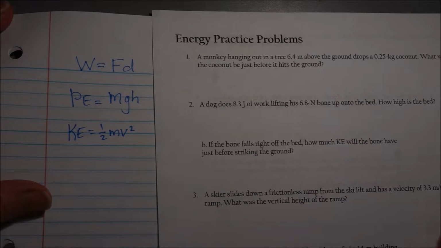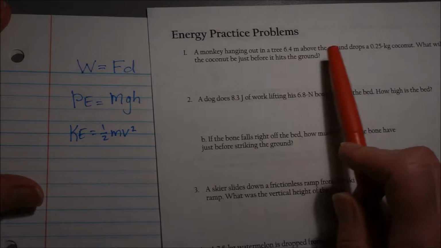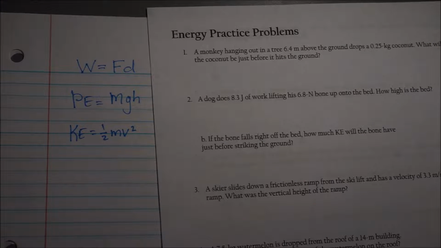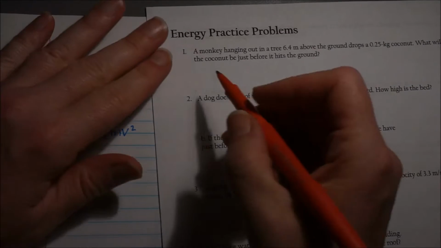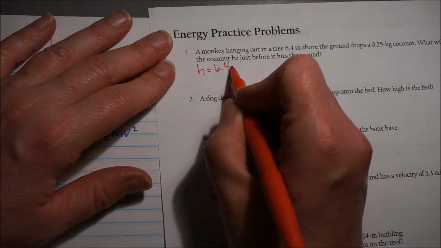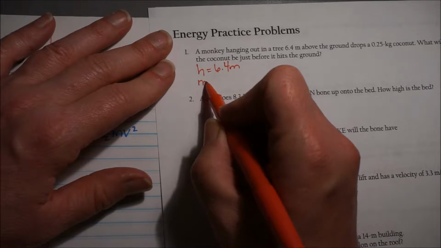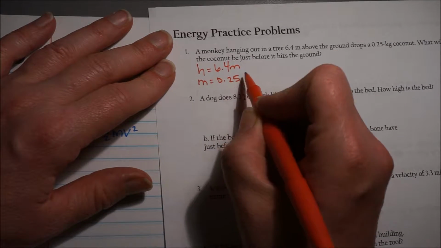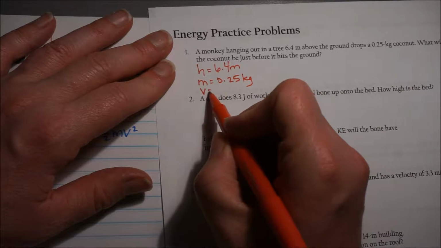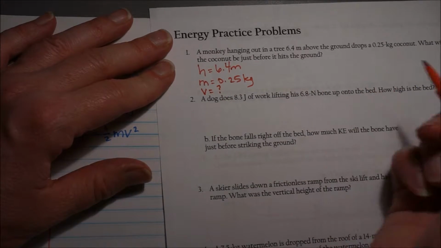So let's get started. A monkey hanging out in a tree 6.4 meters above the ground drops a 0.25 kilogram coconut. What will the speed of the coconut be just before it hits the ground? We have a height of 6.4 meters. We have a mass for the coconut of 0.25 kilograms, and the question is, what will the speed of the coconut be, which of course by now we're used to calling velocity.